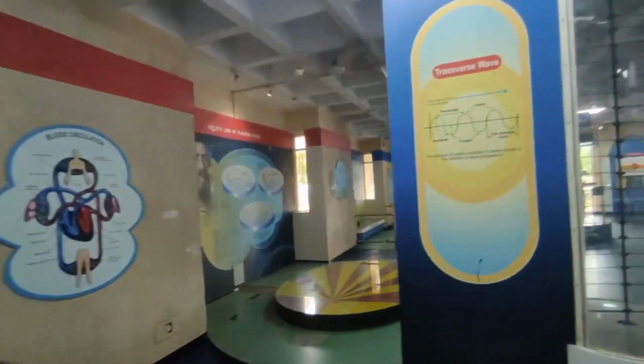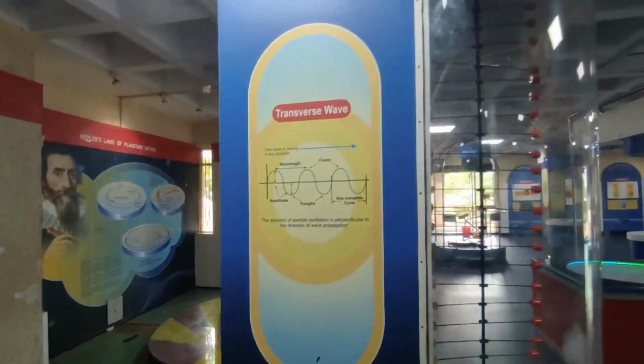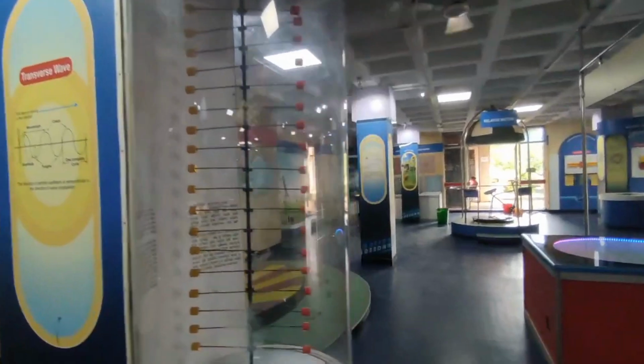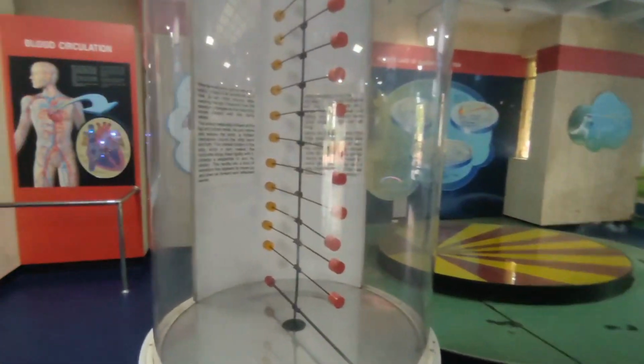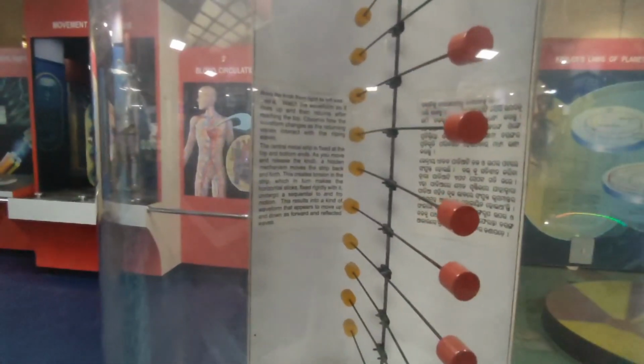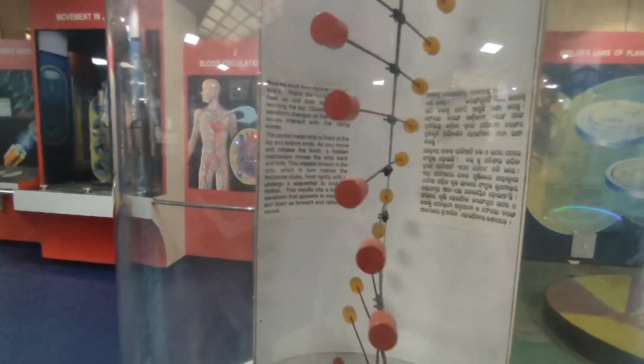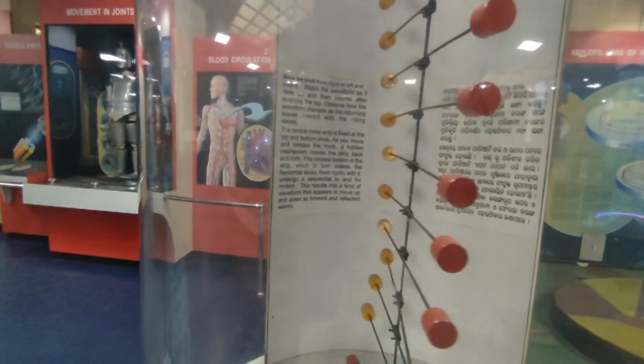Here you can see the transverse waves. It is designed to illustrate the behavior and properties of waves where the motion of the medium is perpendicular to the direction of the wave's propagation.